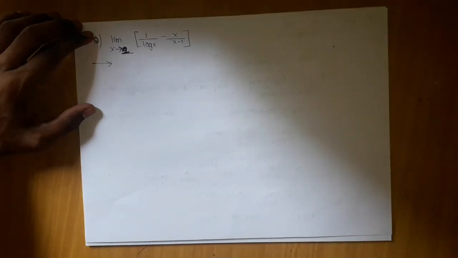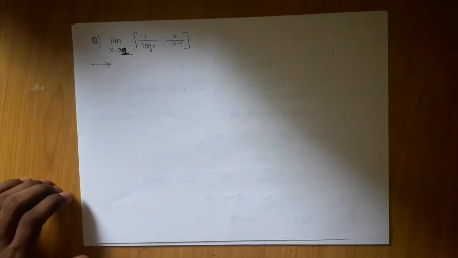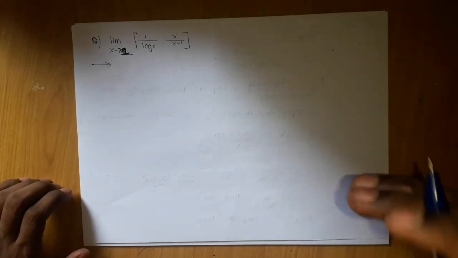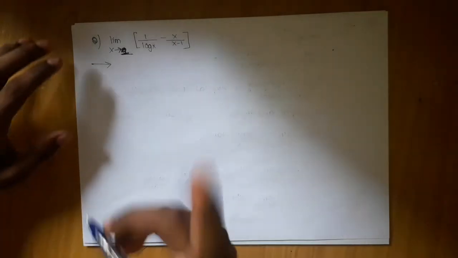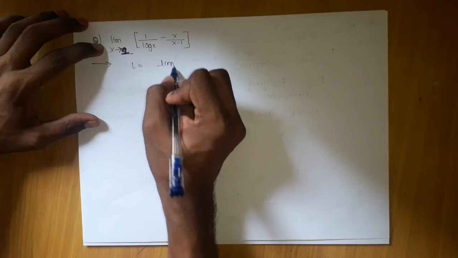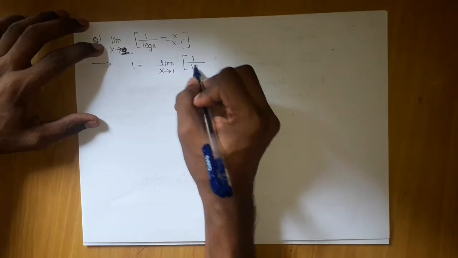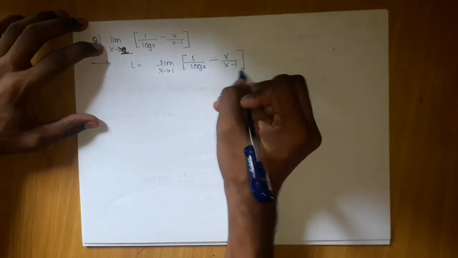First step in an engineering examination: when you sit for the examination, if you are able to get the answer, that will not mean that you will get complete marks. Your representation matters here. First step, always write this: L equals limit x tends to 1 of bracket 1 by log x. Just write this because it is very important. You have to write this step.